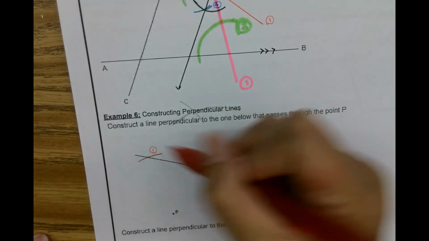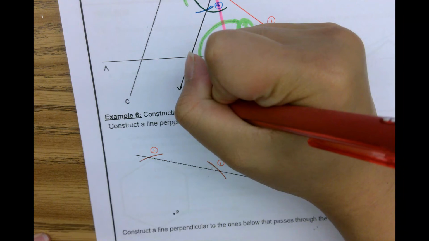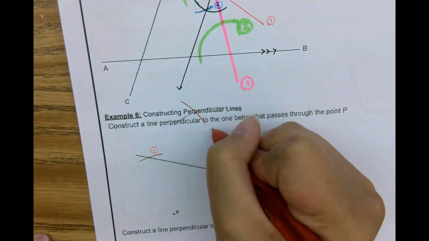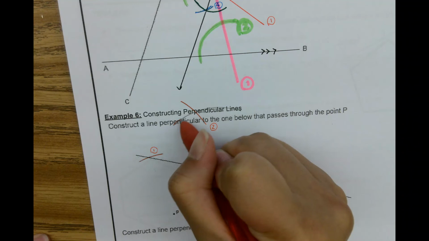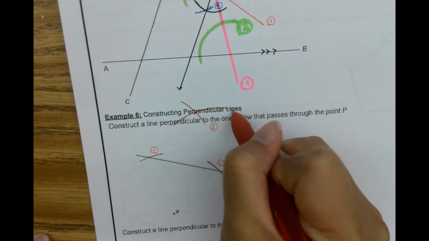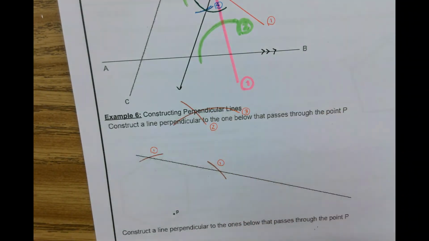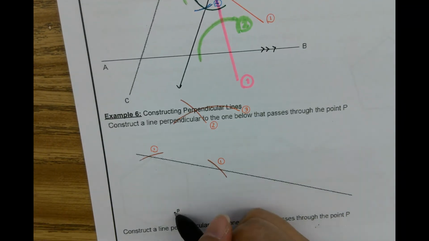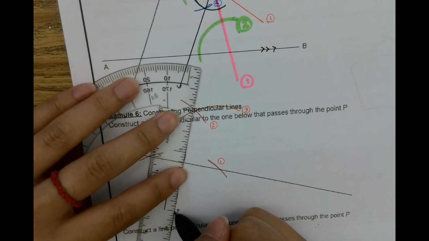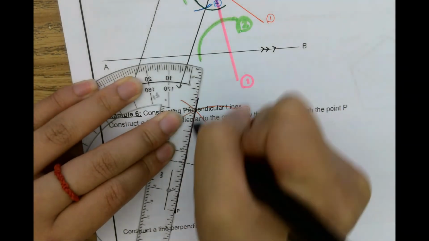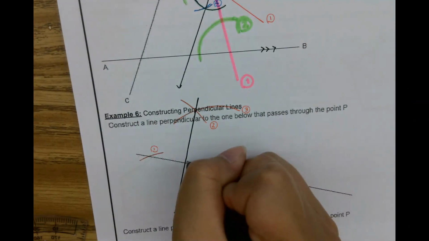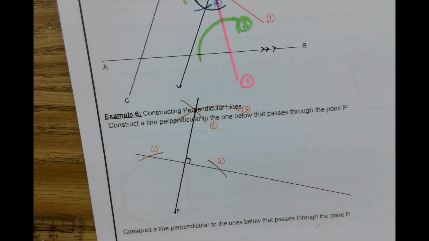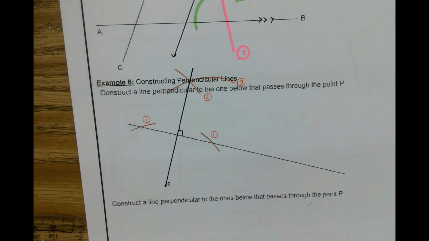This is step 1. Crosses the line twice. Then going to each of those intersections, we cross it. 2 and 3. You do not have to adjust your compass here. Okay. And then all you have to do is connect that point outside of the line to this intersection. Okay. What happens is now I created a perpendicular line. It created a right angle. Okay. So this is if it passes through the point and we're outside of the line.